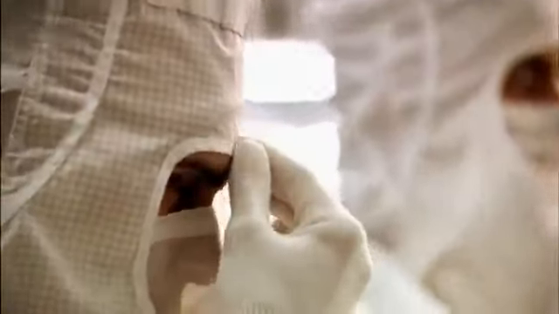Our Global Foundries manufacturers must therefore take extensive precautions every time they enter our dust-free clean rooms. The result? Our wafers are fabricated in an environment that is more than 100,000 times cleaner than an operating theater.